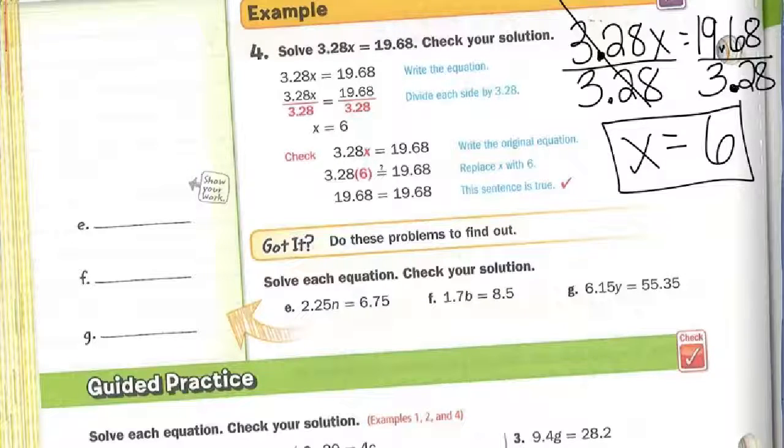Now again, it's going to be important to check your answers. The way you check it is you first write the original equation, then you replace your variable with whatever your answer was. In this case it would be a 6, and see if you get the same thing on both sides. So make sure your sentence is true. They showed the work there, and again you could use the calculator, and 3 and 28 hundredths times 6, you should be getting 19 and 68 hundredths.